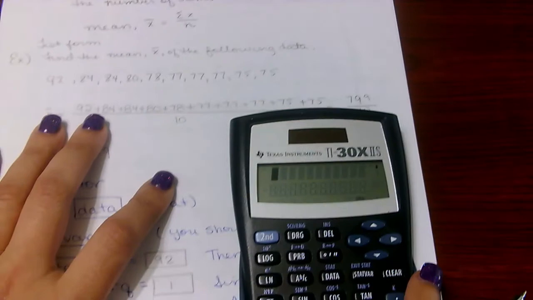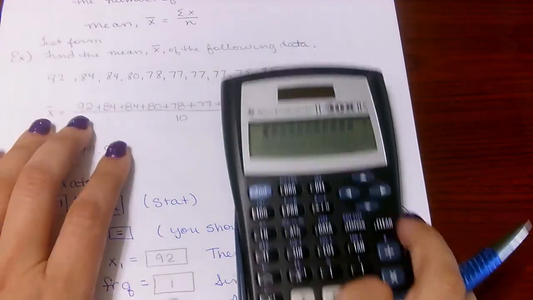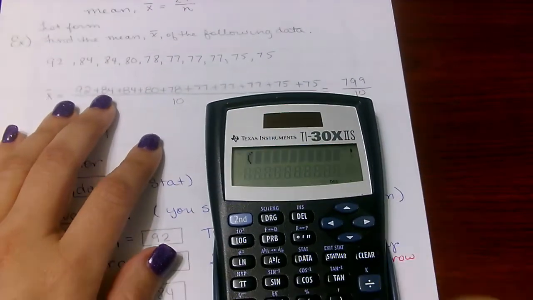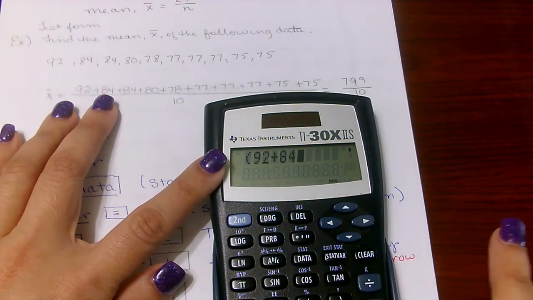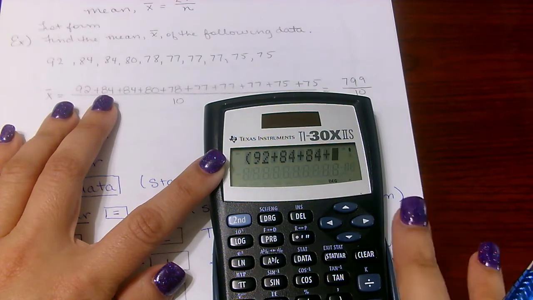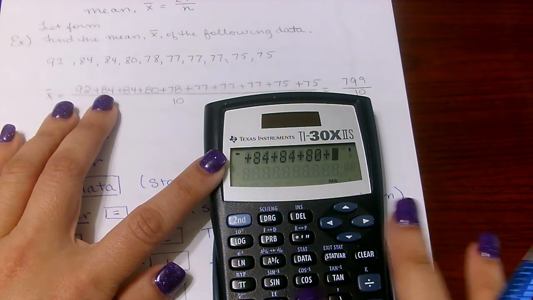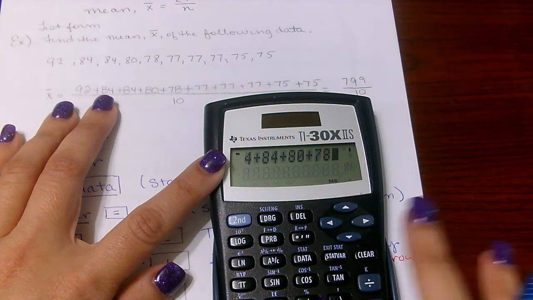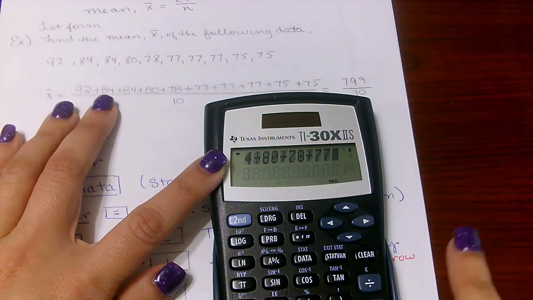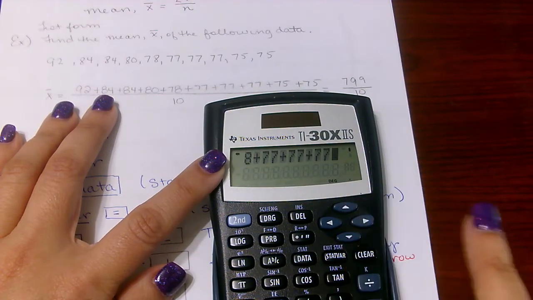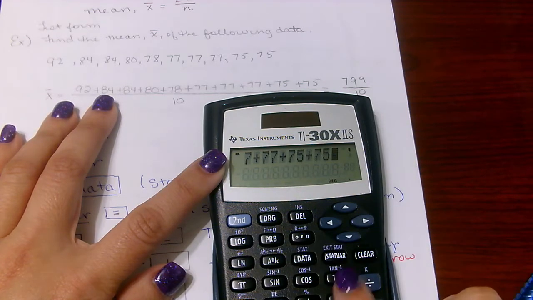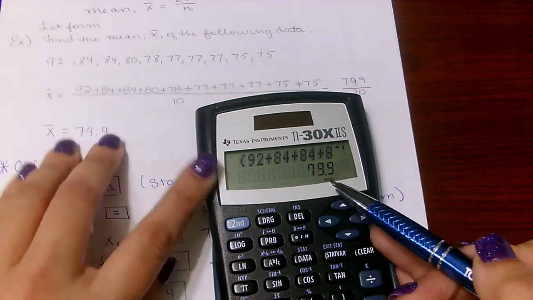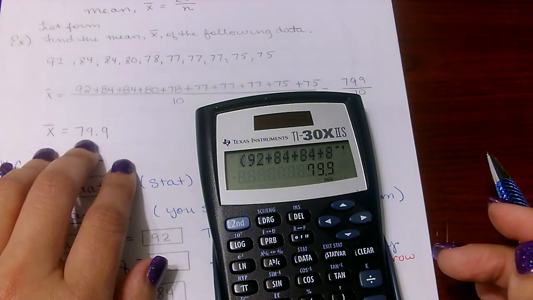I am going to use the parentheses for everything that's in the numerator, and I'm just going to type in the numbers. 92 plus 84 plus 84 plus 80 plus 78 plus 77 plus 77, 77, 75, and 75. So enter everything in and then divide it by 10. Here, our average came out to 79.9.